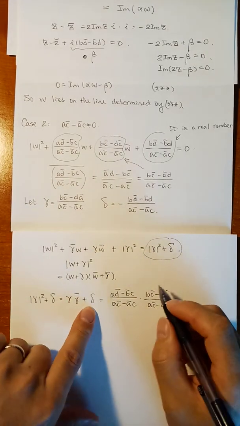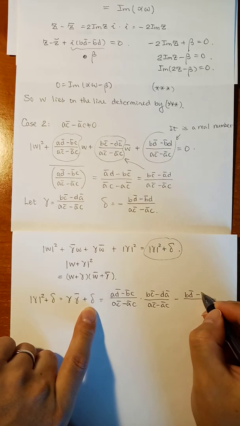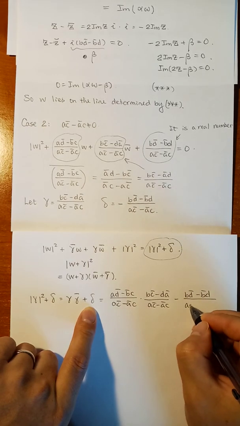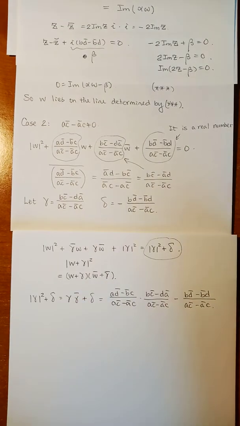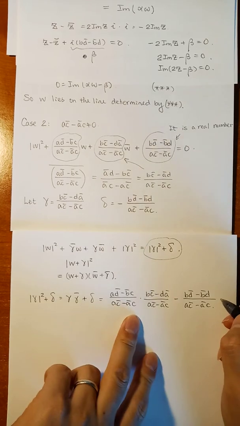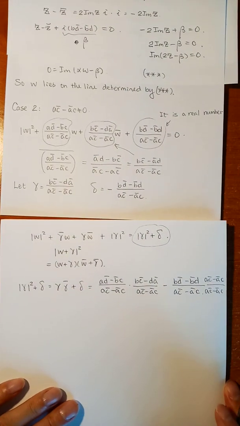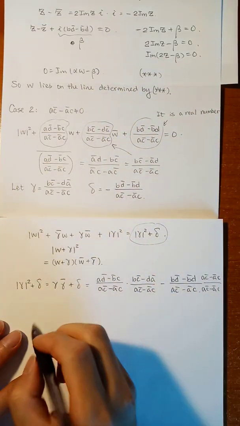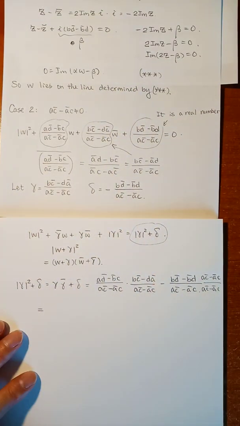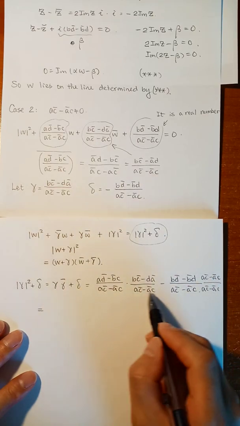And delta is this, minus (BD bar minus B bar D) over (AC bar minus A bar C). Okay, so I'm going to find the common denominator. So we will have (AC bar minus A bar C) times (AC bar minus A bar C). It's not interesting at all as computation, but we have to convince ourselves. So the denominator will be the same, (AC bar minus A bar C) squared.